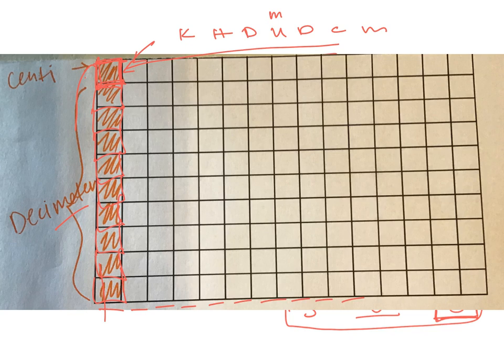Remember, this is a centimeter right here, this box right here. Let me make it yellow. This is a centimeter. This is a decimeter. And a millimeter would be about that much. A centimeter cut into 10. Okay, so this little line here would be a millimeter. It's a centimeter cut in 10. So if you think about this, 10 millimeters would be 1 centimeter. Okay, good luck.